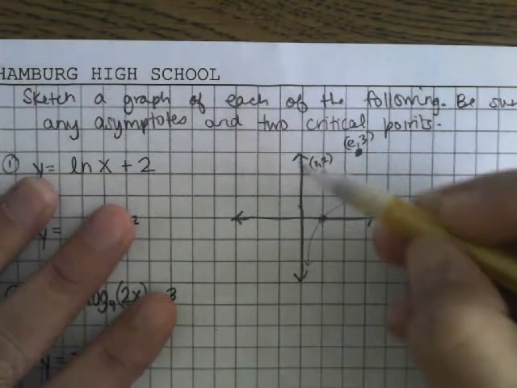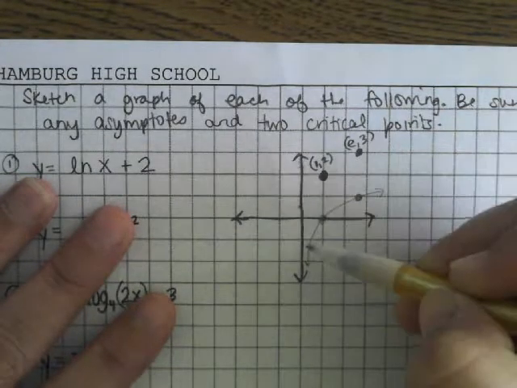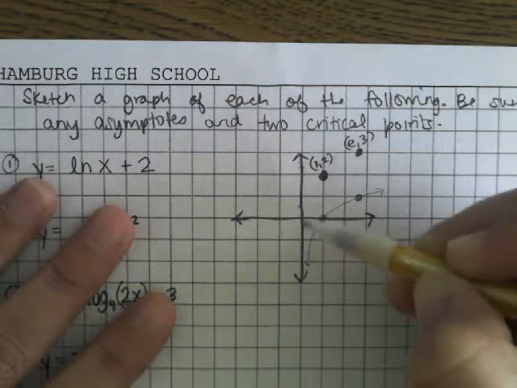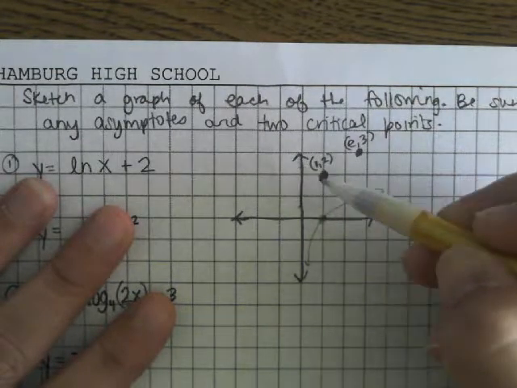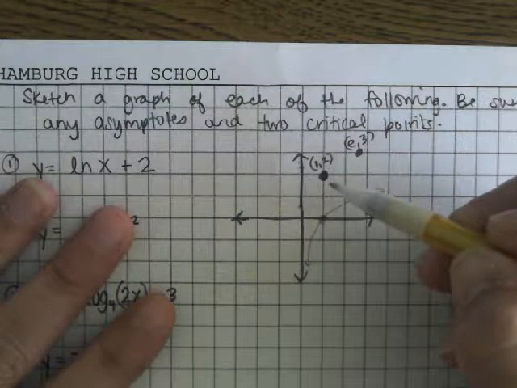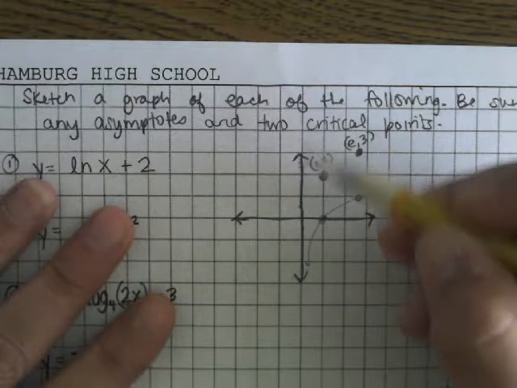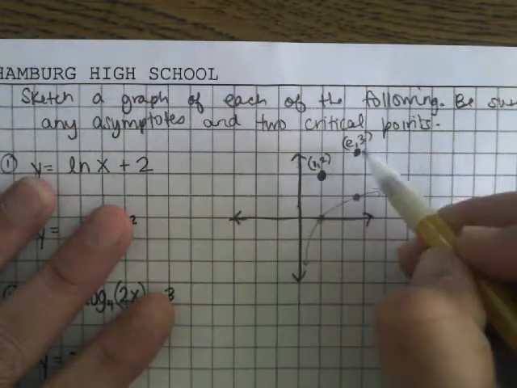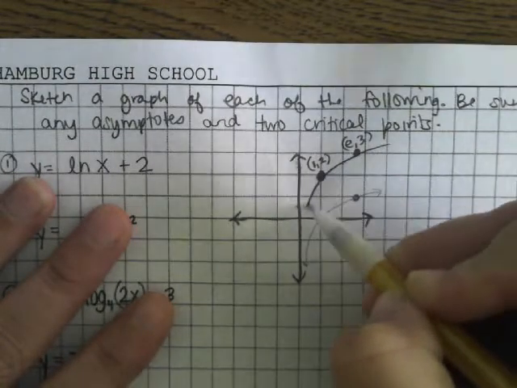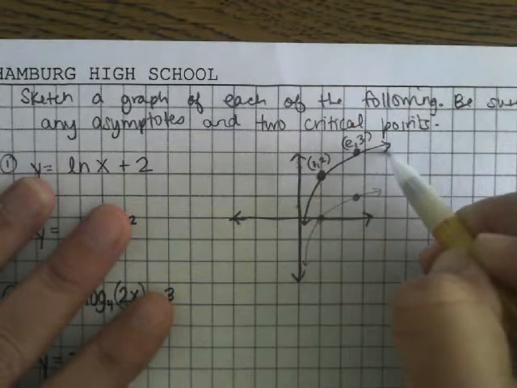And then your vertical asymptote, which was the y-axis, gets shifted up 2 units. What happens to that? When you shift a vertical line up 2 units, where does it go? Still the same thing. So here is the graph of this function.